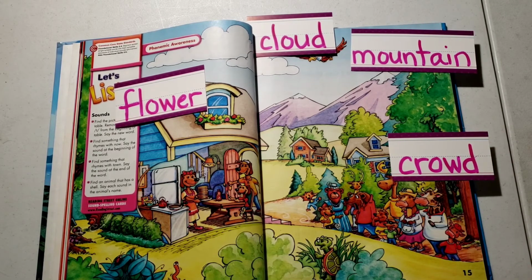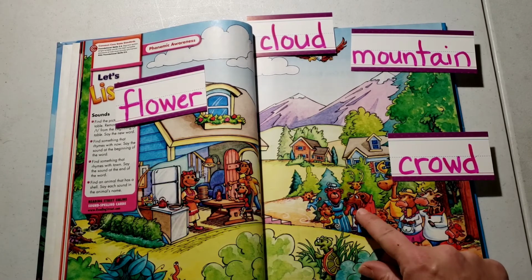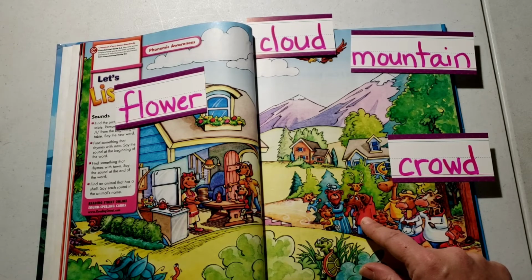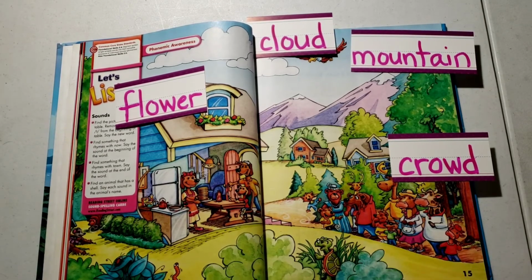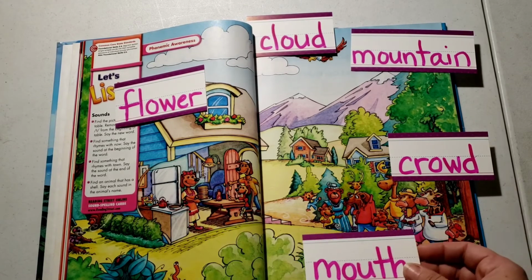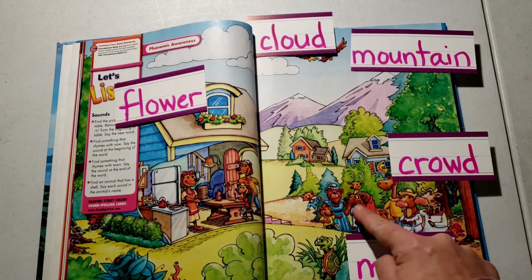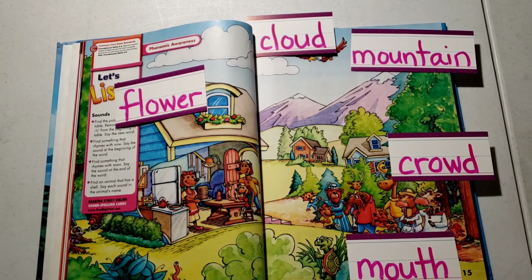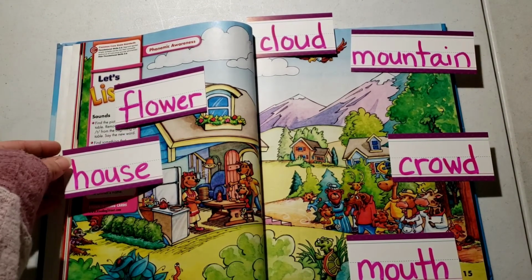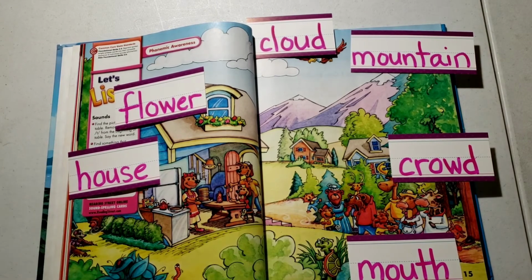Okay. And I'm looking at this guy's face, and he looks like a crazy person, and his mouth is wide open. His mouth, ow, right? So mouth, and that's an O-U, right? Making that ow sound. And then I see these people, and they're in their house. Now, house is another example of O-U saying ow.